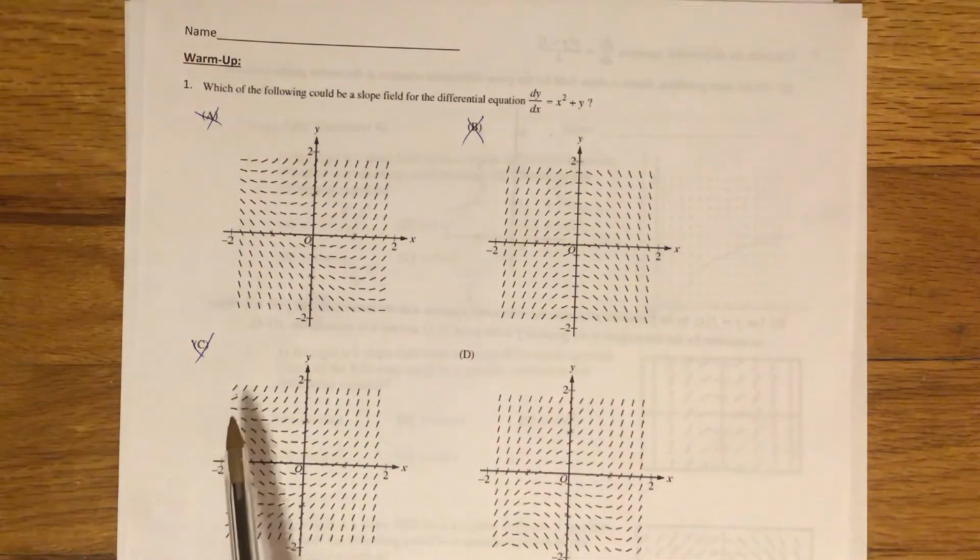Now, if you are a little worried that both of these are kind of positive and steep, I could try one more spot.